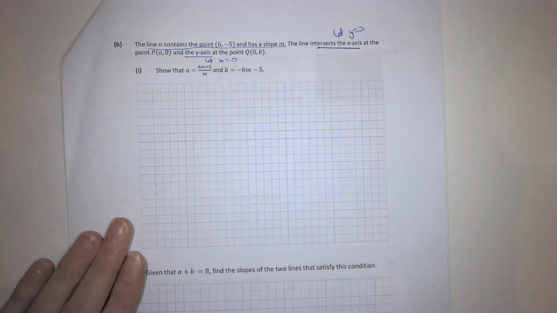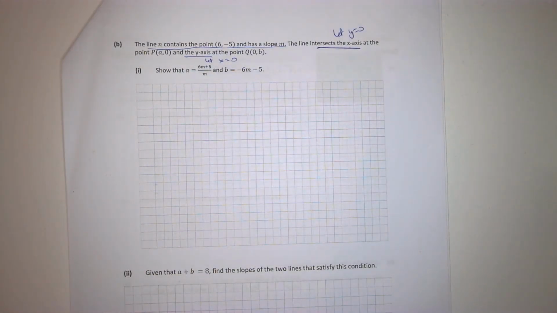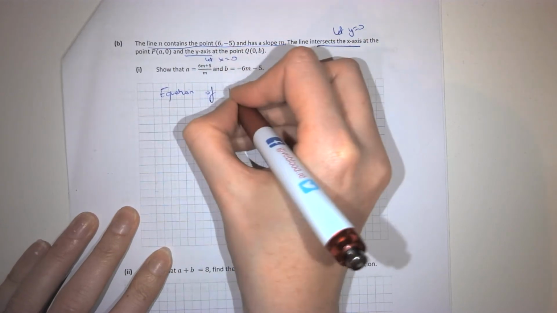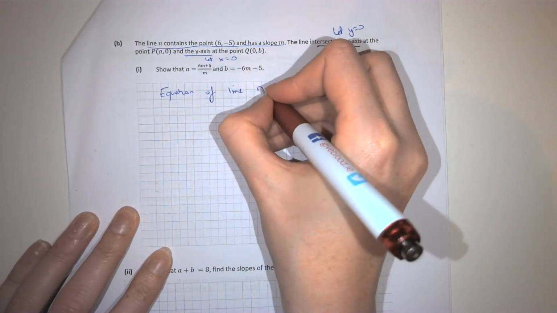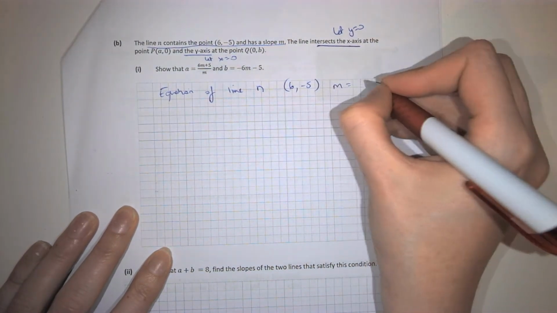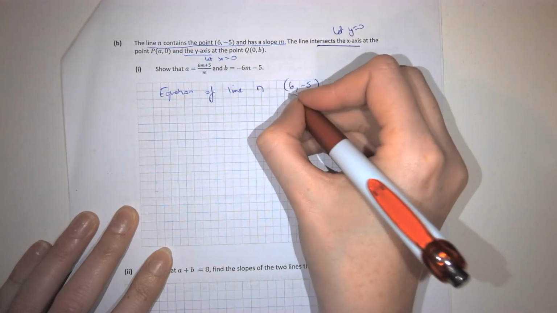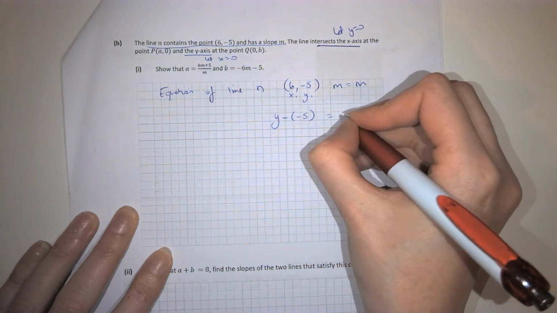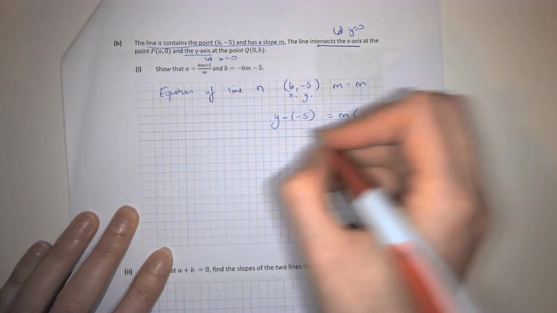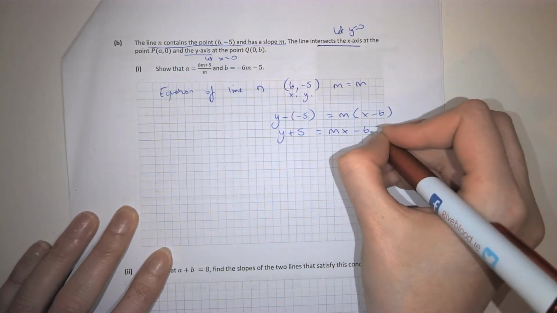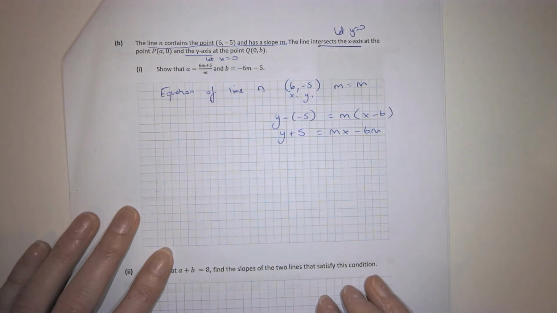So again, if we had an equation of the line, it would be very easy to do this question. But there's no reason why we can't have it. So, equation of line n, because we have the information first. A point on line n is (6, -5), and m is just equal to m. So x1, y1, y minus 5, just be careful of that, is equal to m outside x minus 6. And then it's y plus 5 is equal to mx minus 6m. So that's my equation of line n.